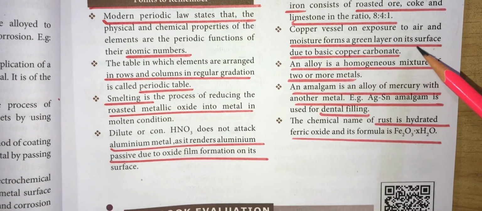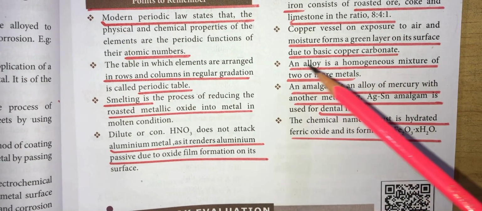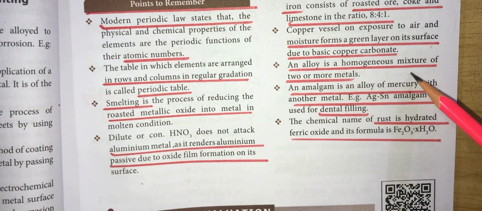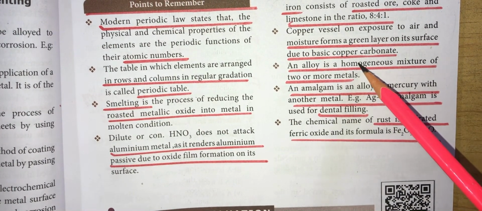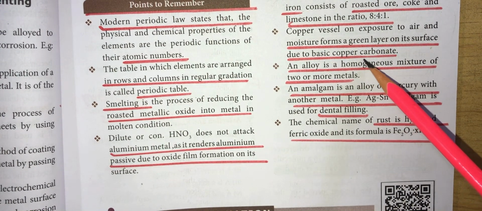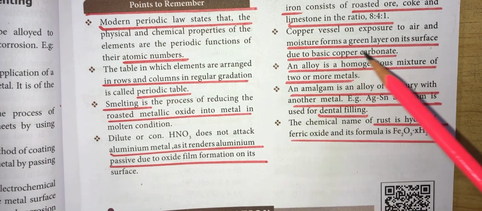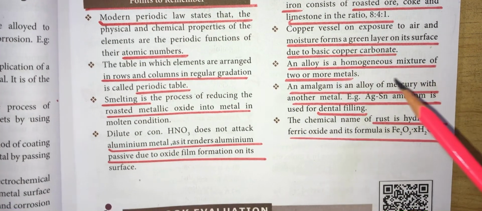A copper vessel on exposure to air forms a moist green layer on its surface due to the formation of copper carbonate. Copper exposed to moist air, with moisture, carbon dioxide and water, forms a layer of green colored copper carbonate over the copper vessel.